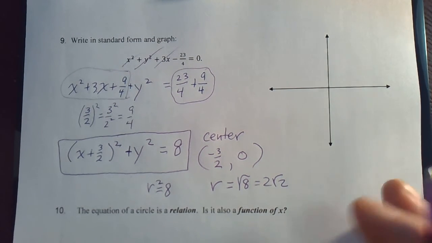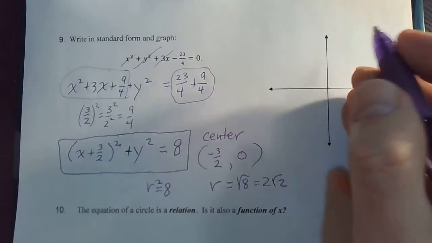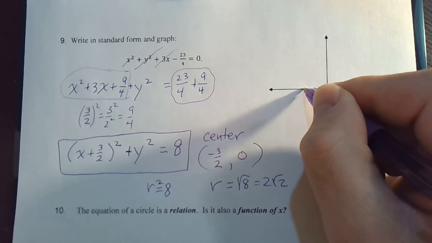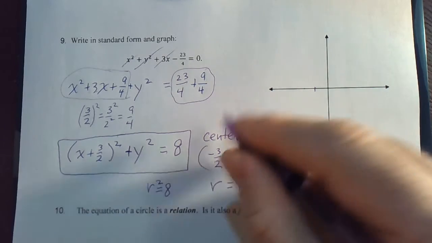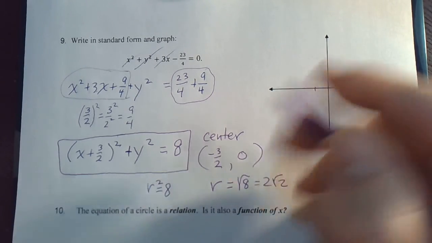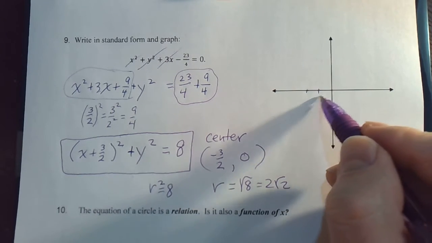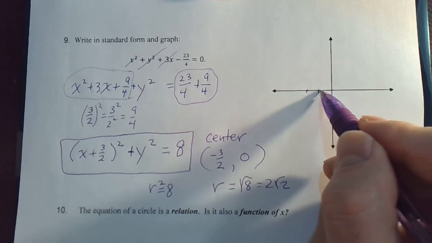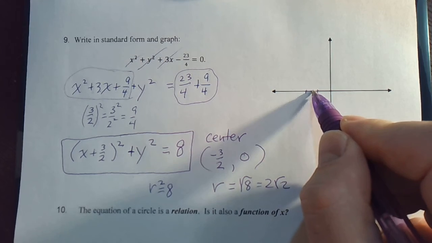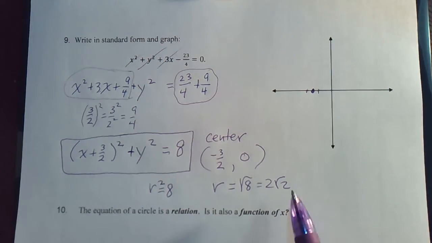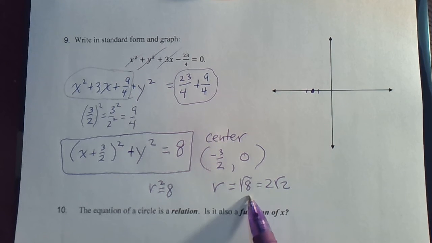We just need to be close. The center is going to be, what did I say the center was? Negative 3 over 2. That's negative 1.5, comma 0. So it's on the x-axis, and it's right in between negative 1 and negative 2. Here's the center. Now, what is this distance? Actually, this one's easier to figure out than this, I think.